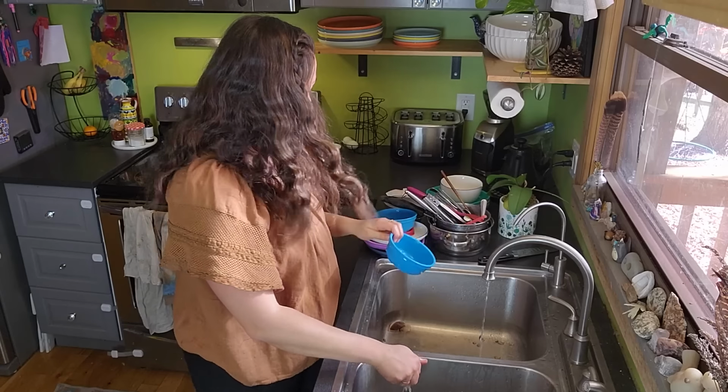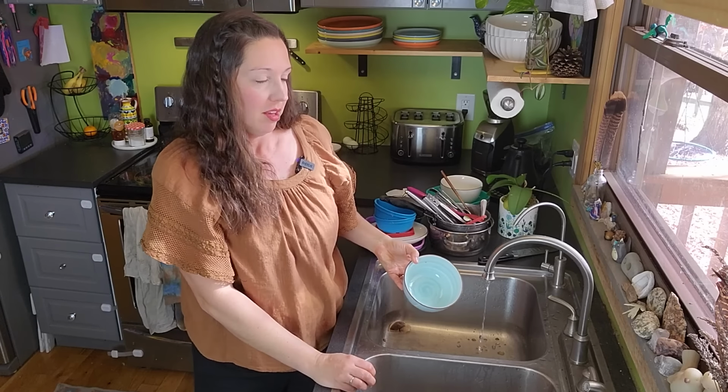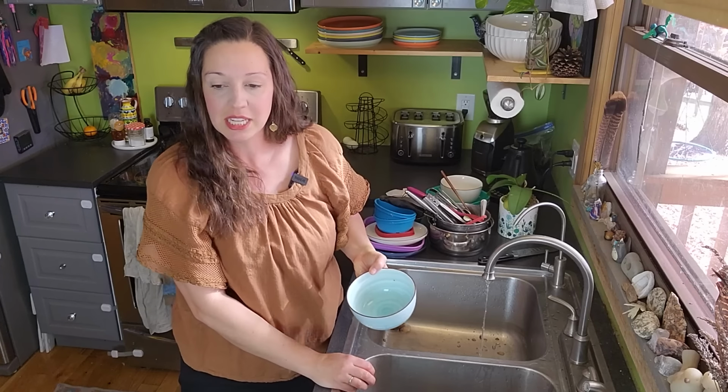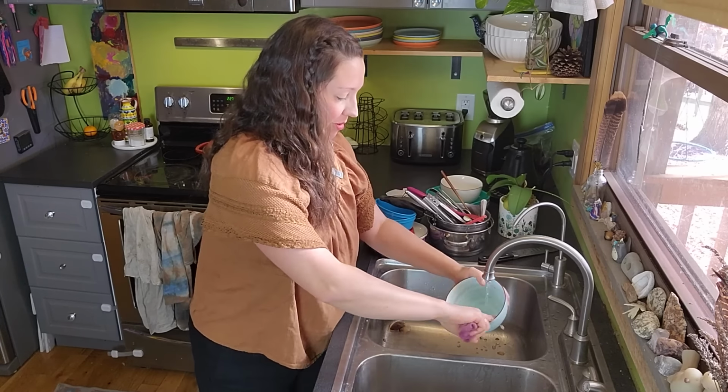A kid's bowl again. Man, my kids go through so many bowls. It's unbelievable. Whenever they have a snack, bowl. Want to eat a couple nuts, put it in a bowl. Want to eat a cut up apple, put it in a bowl. So many bowls. All right, one more fragile bowl.